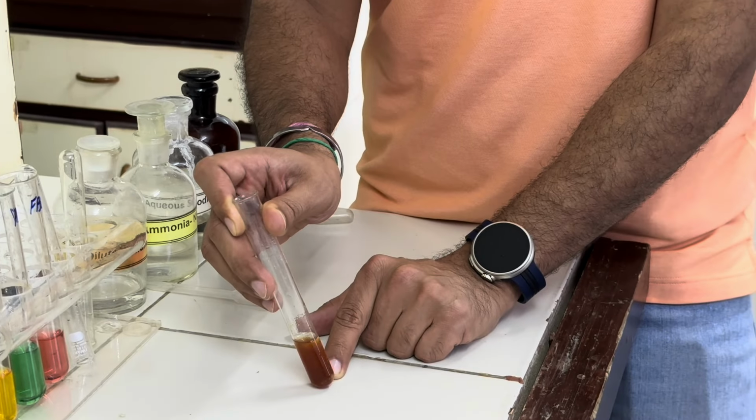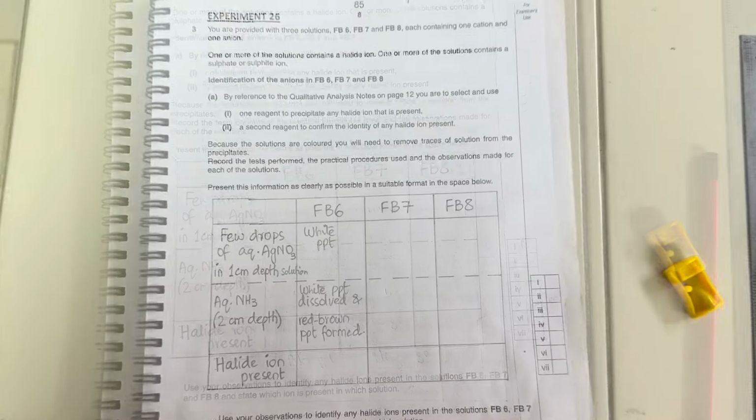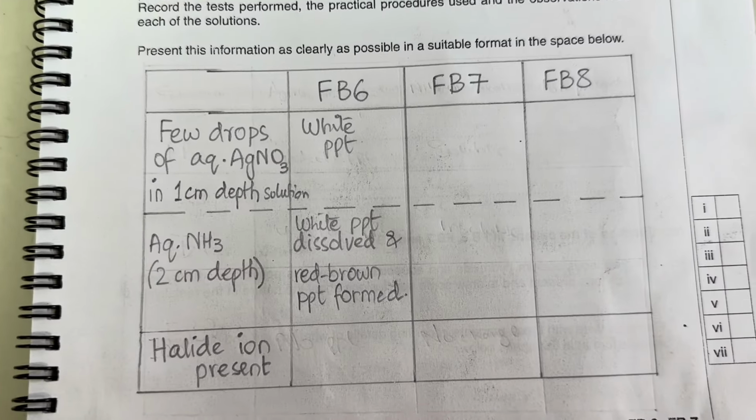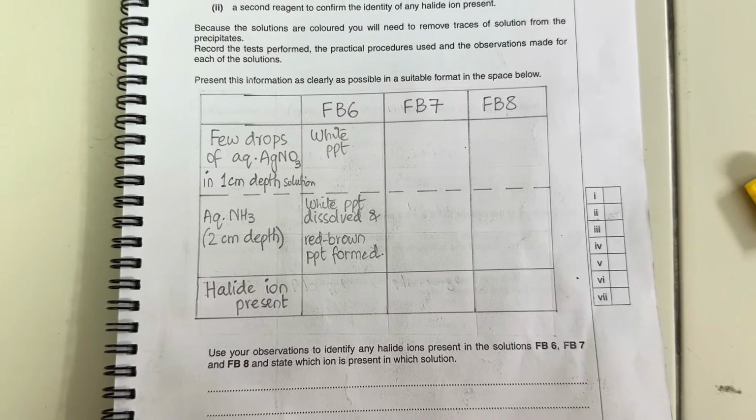So we will record this observation in the FB6 column. So now I have recorded this observation. Let's move on to perform the other two tests.